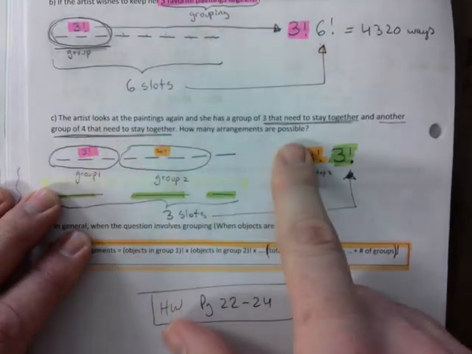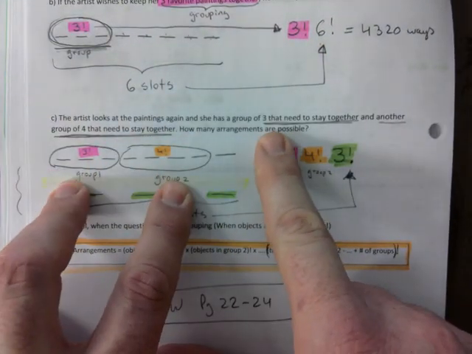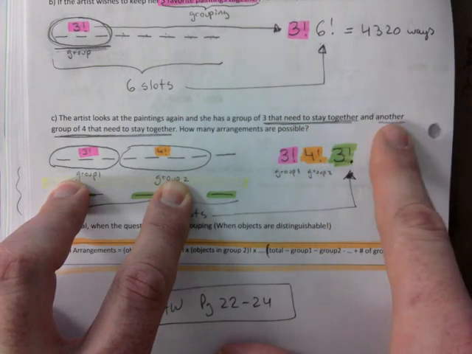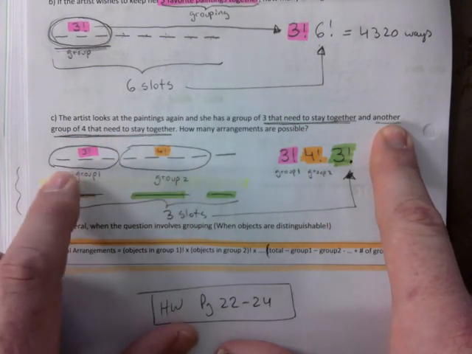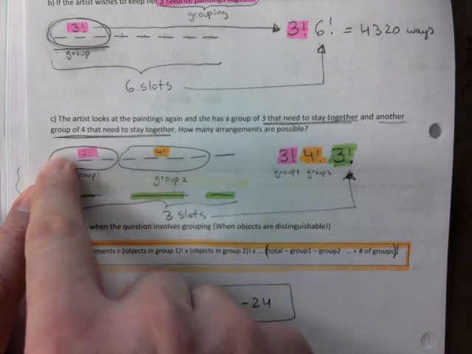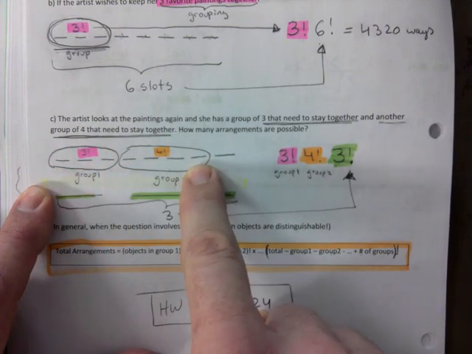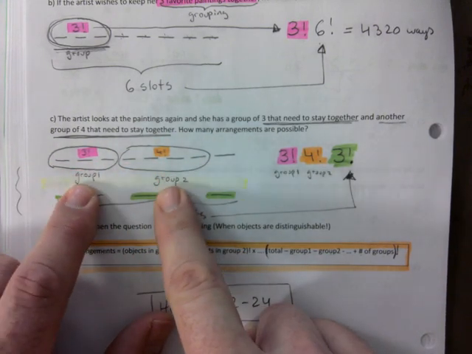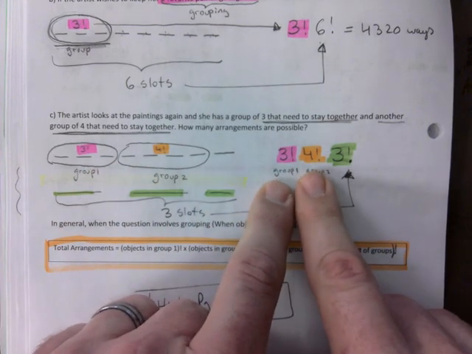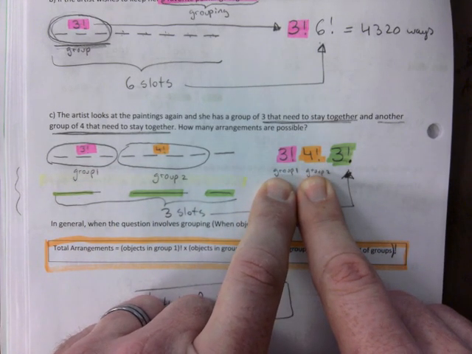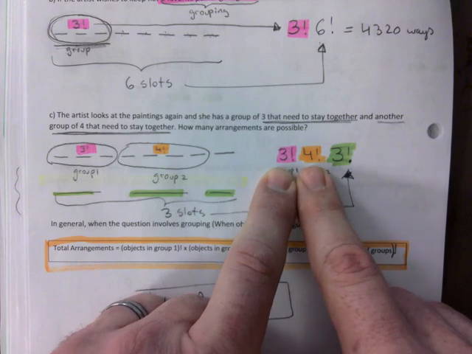Then we went into creating 2 groups, right? 3 need to stay together, and another group of 4 need to stay together. So now we're circling 3 here and 4 there. And within each of the small subgroups, you can make arrangements. You can switch them up. That's why these 2 come in there.